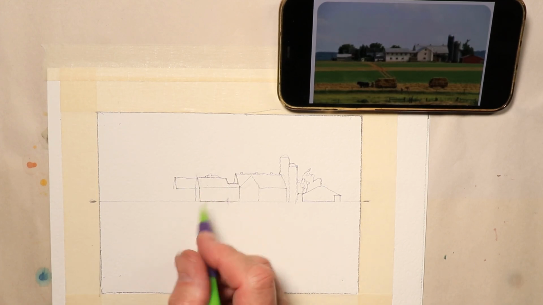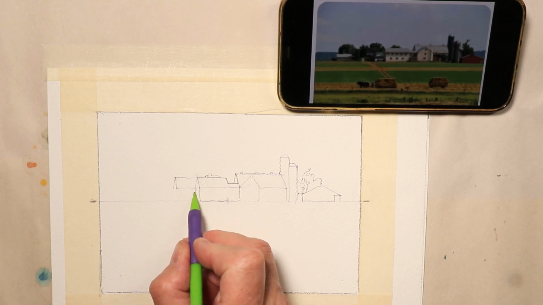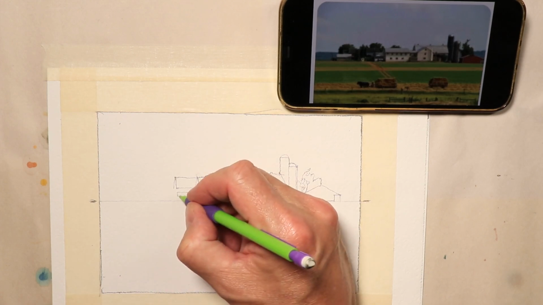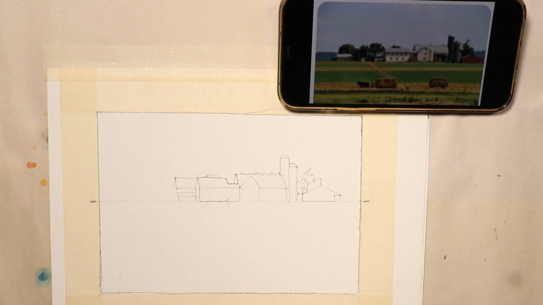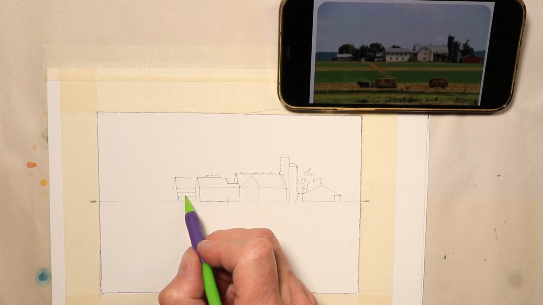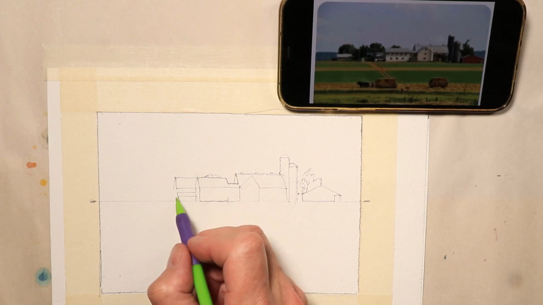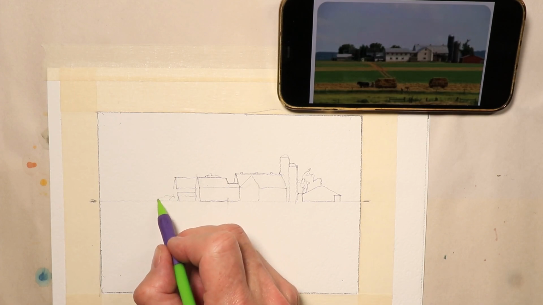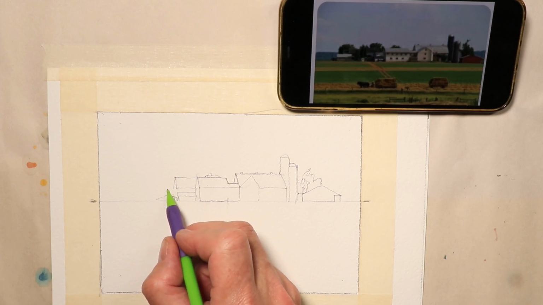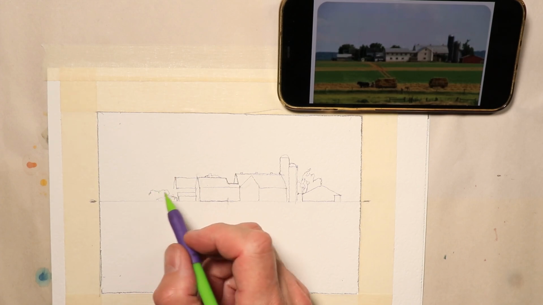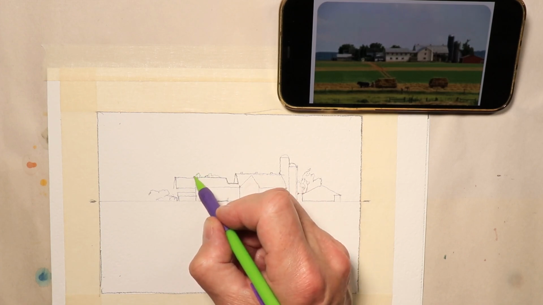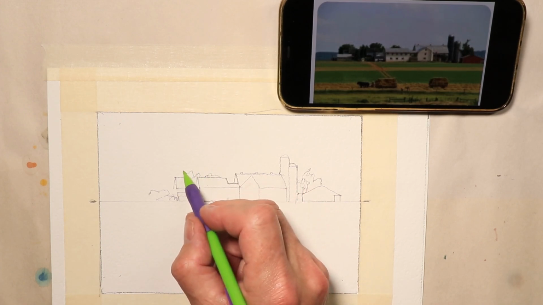And then there's another smaller barn over here, or building. And then there's some more bushes and things over here, like that. And then there are trees over here, beyond this building.